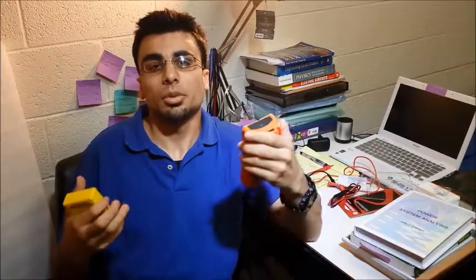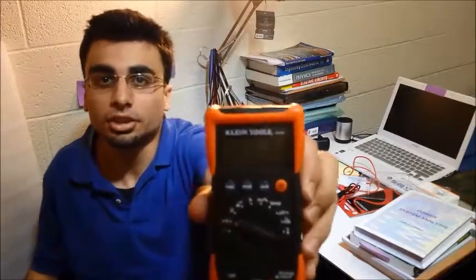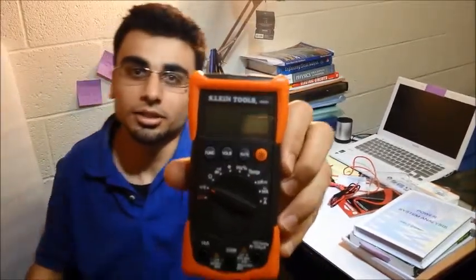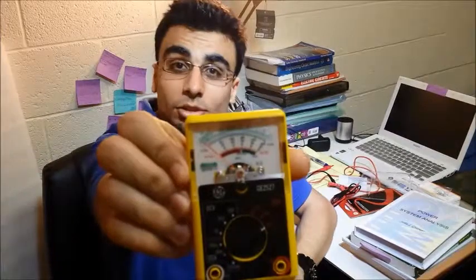When we deal with electricity, we deal with electric voltage, electric current, electric resistance, and capacitance. We need a device or equipment that measures all these quantities. We have something called a multimeter, which is used to measure all these quantities. We have two kinds of multimeter: the digital multimeter and the analog multimeter.